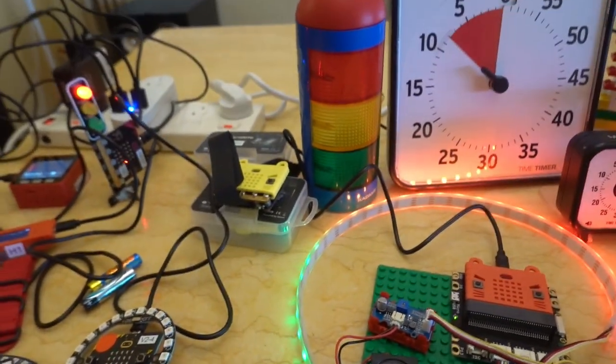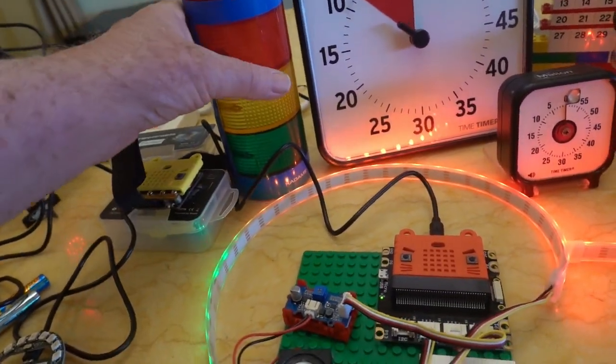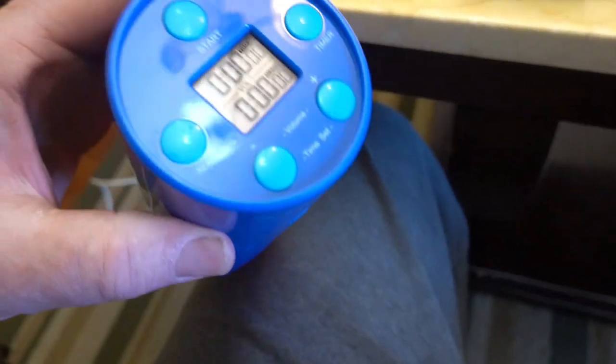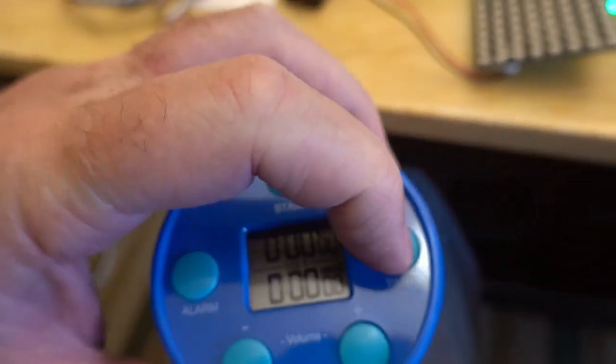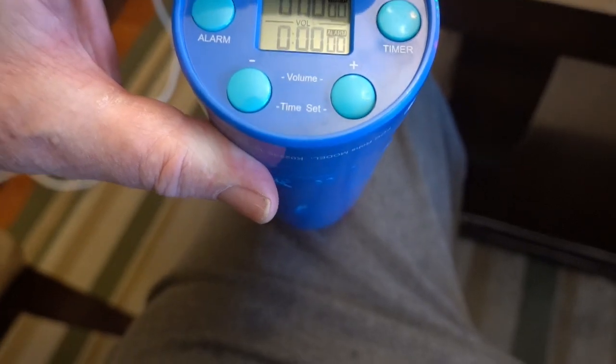Now, as a variation on that, we've got the traffic light timer. If you want 5 minutes, all you do is dial up 5 minutes. We'll only do 2 minutes on this one. So 1, 2. So we'll do the timer.